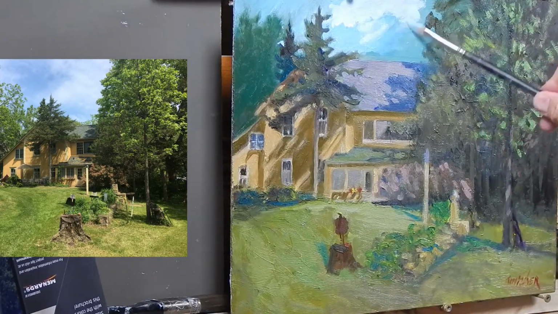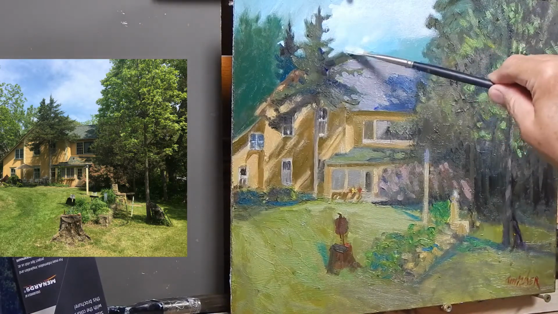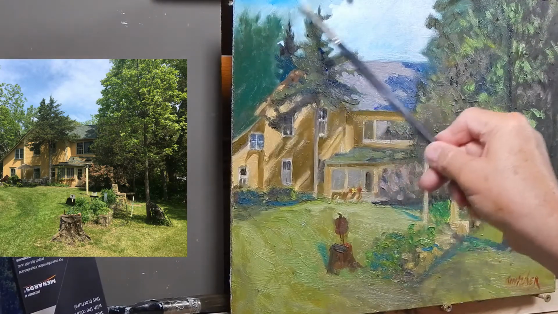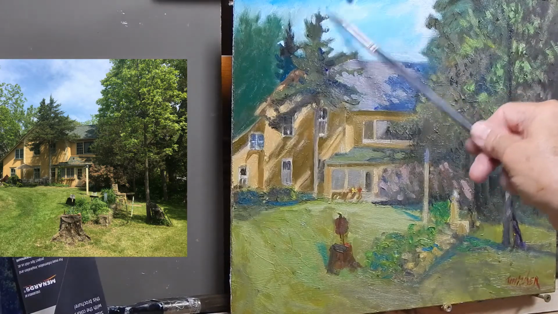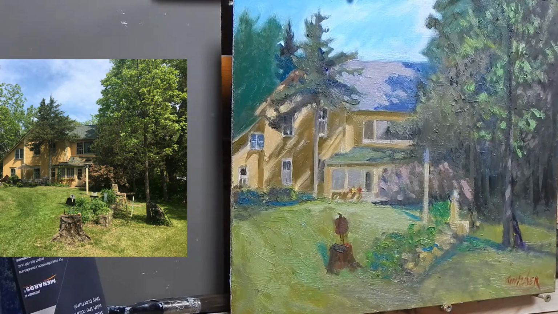Here I dressed the white, the clouds and so on, and the sky. I lighten that area up quite considerably, and this really sets off the house, especially against the light purple of the sunlit roof.